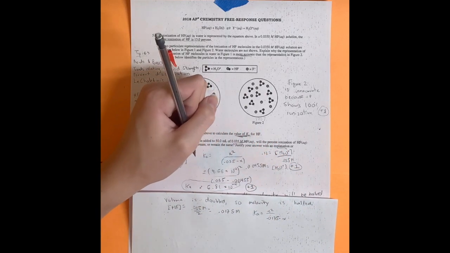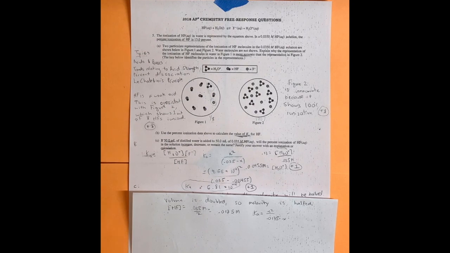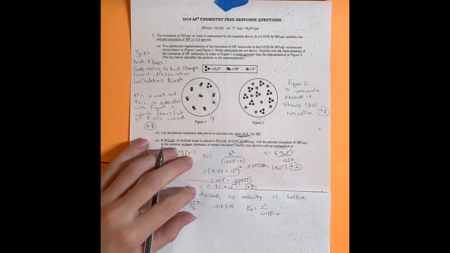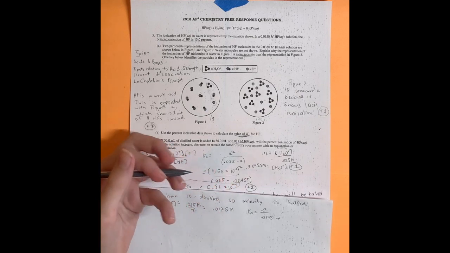And then the weird thing about this problem is that in part B, we did not assume that x was negligible. We assumed that it affected the percent ionization outcome. But what the AP lets us do now, because they're very nice, is assume that x is negligible, because it doesn't fully dissociate, the amount of product formed will not really have an effect.